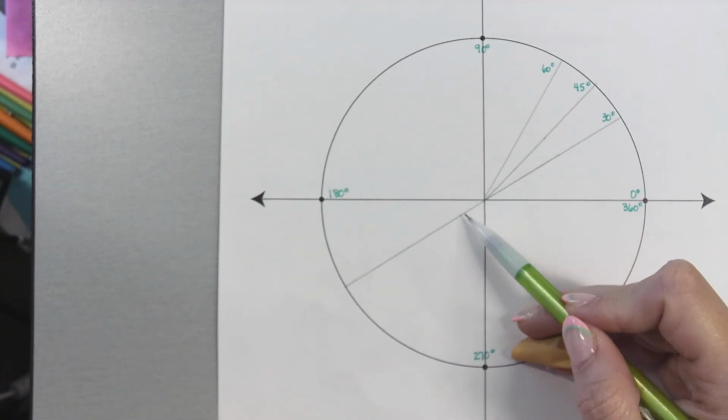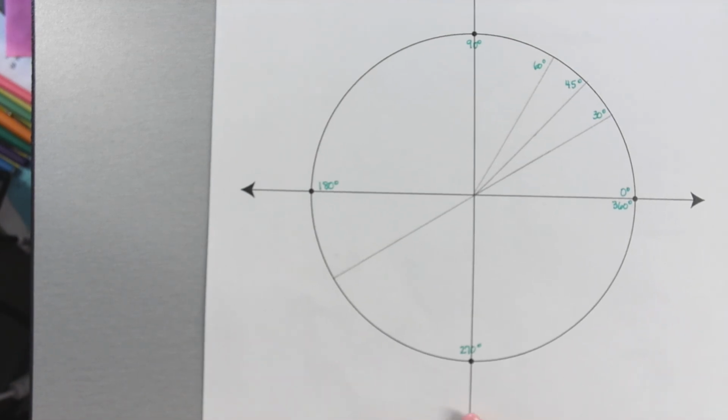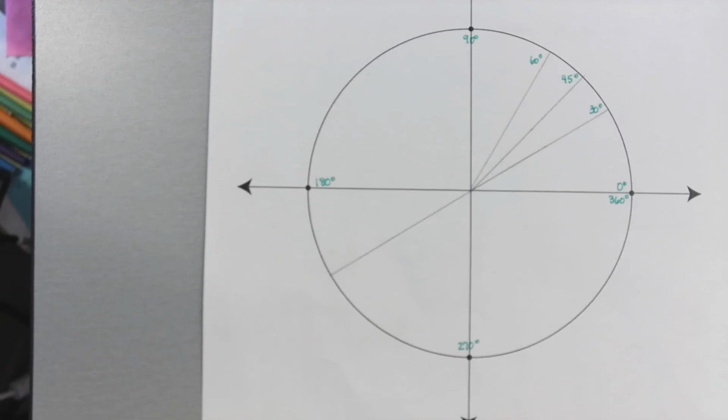Now, what type of angle did I just make here? A straight angle. And a straight angle is how many degrees? 180. So if I measured this angle to be 30, and this angle is 180, you guys know how we can find this guy? Add it. Yep. So what's 30 plus 180? Okay, so then we're going to label that line. 210.